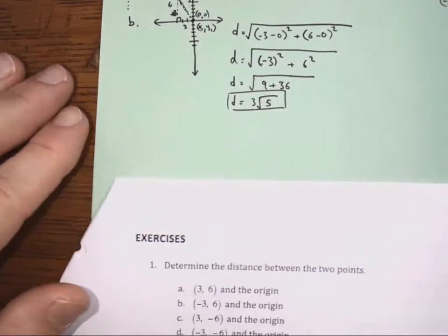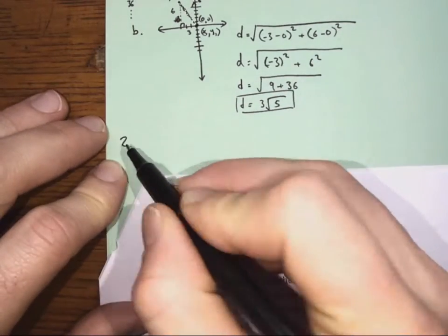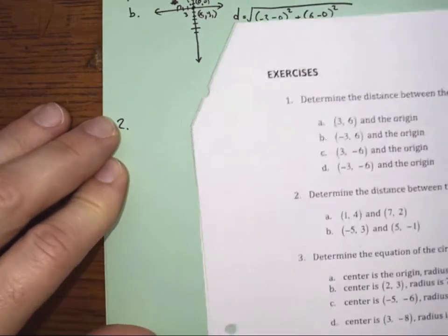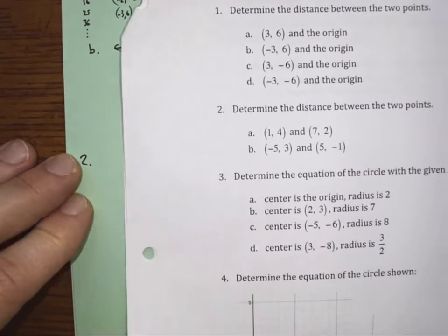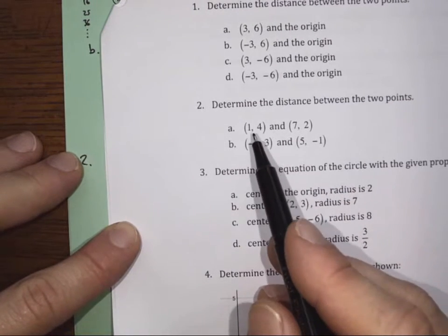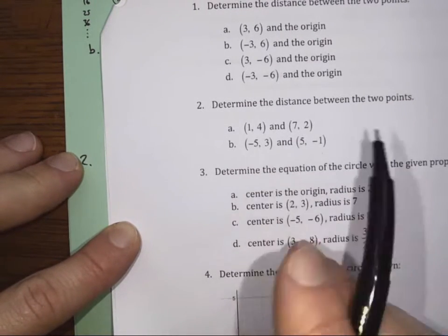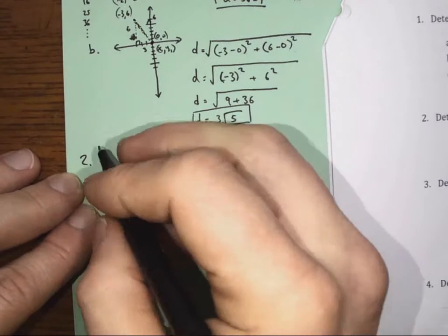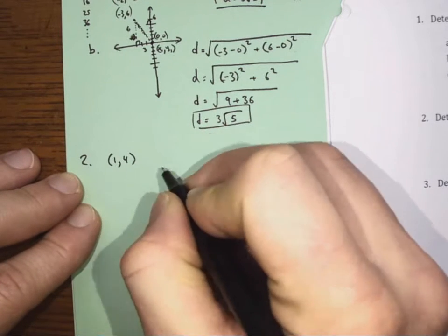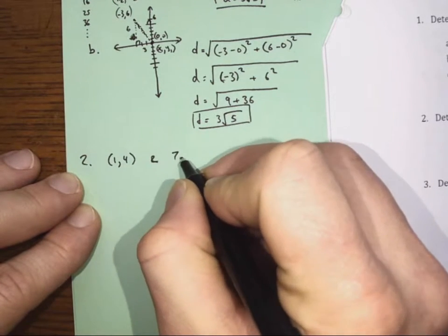Okay, let's move on to question 2. So we're looking for the distance between the points (1, 4) and (7, 2). So I'll write the points down. Points (1, 4) and (7, 2).